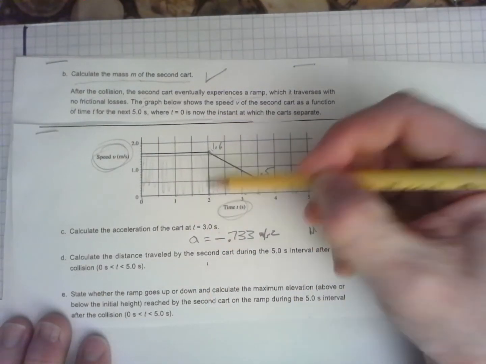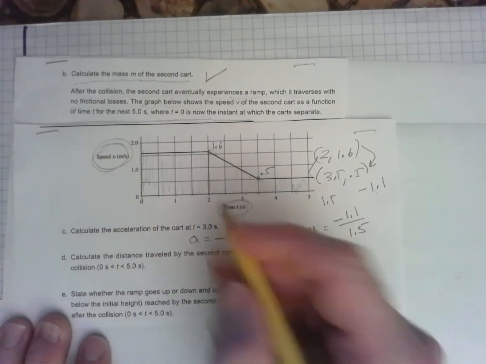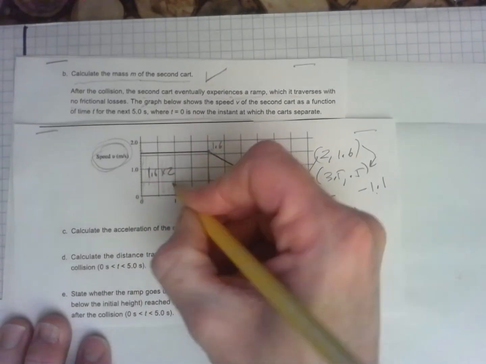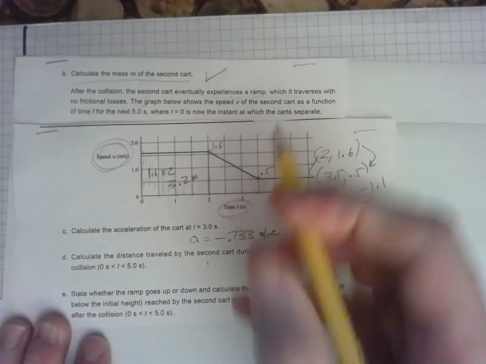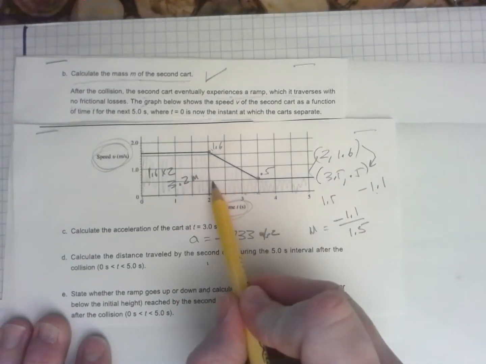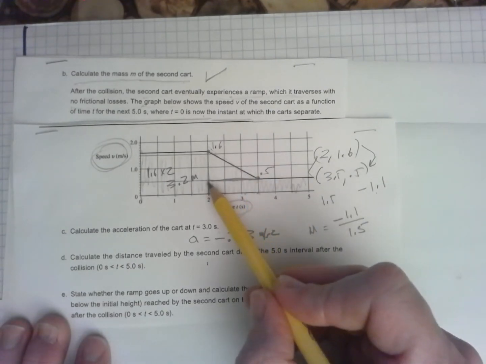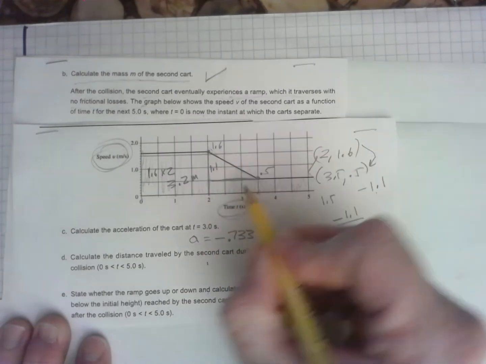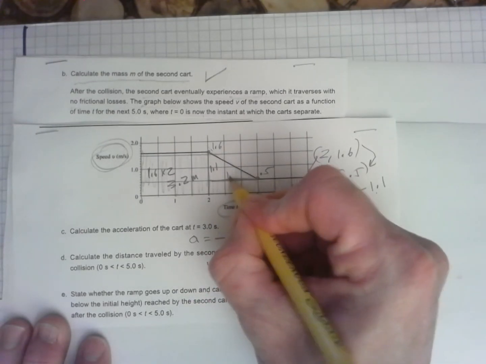So we got a rectangle here with a height of 1.6 and 2 seconds wide. So 1.6 times 2, and that's 3.2 meters. All right, then we got this triangle here. This side is 1.1, this is 1.5.